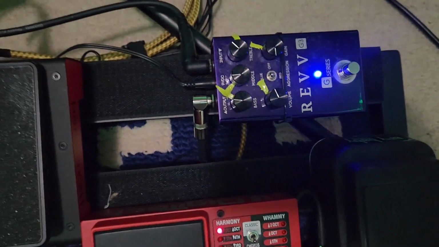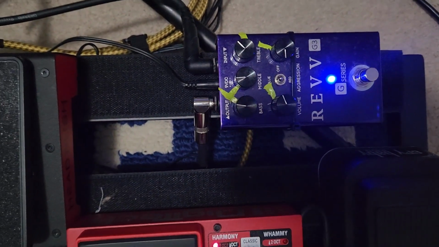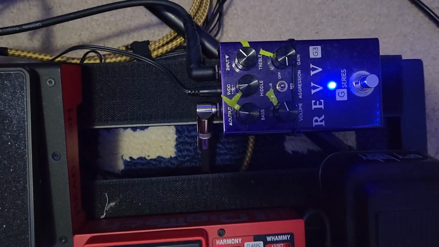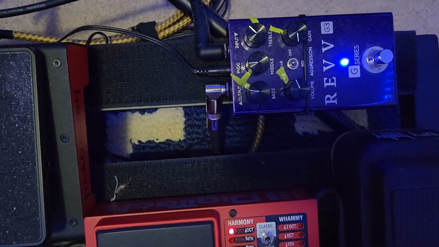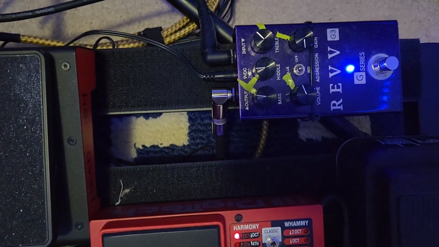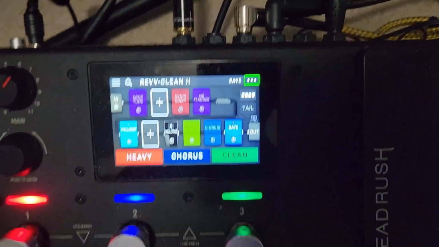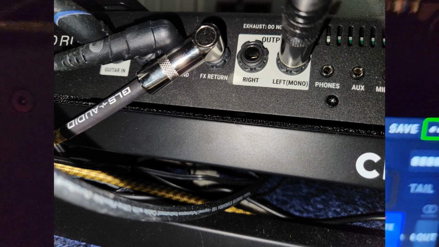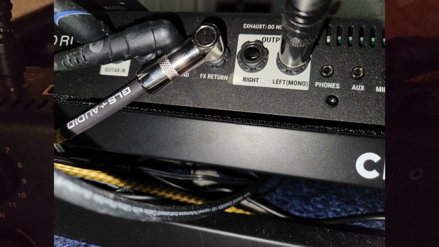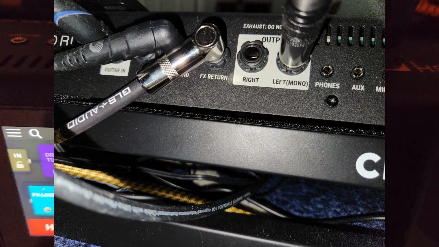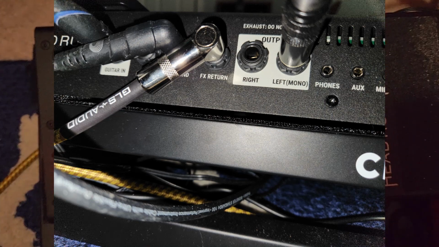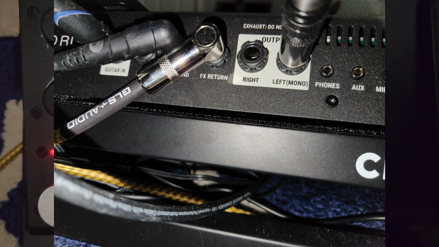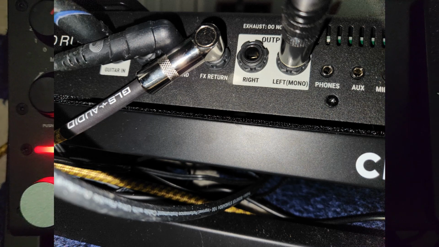So really, if you were to see how it would look, I have the input from my amplifier coming into the output of the Rev G3 pedal. And then from the Rev G3 pedal, it's going from the input over into, let's see what we got over here. This is real professional stuff we've got going on now, guys. Really high class stuff. What is that? The effects send. And then the effects return is going into the amp.